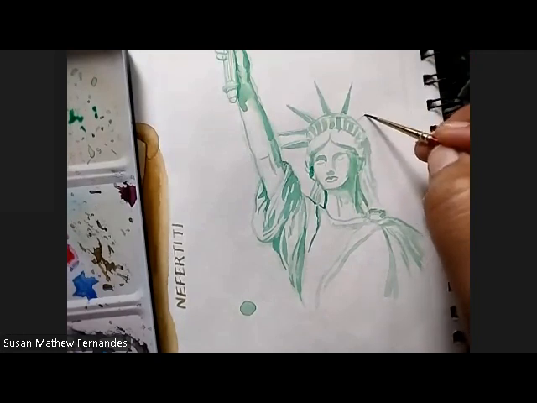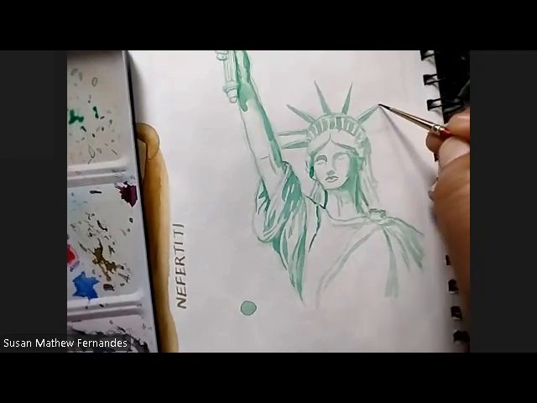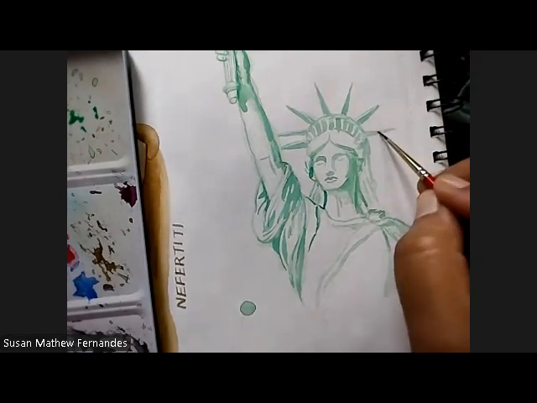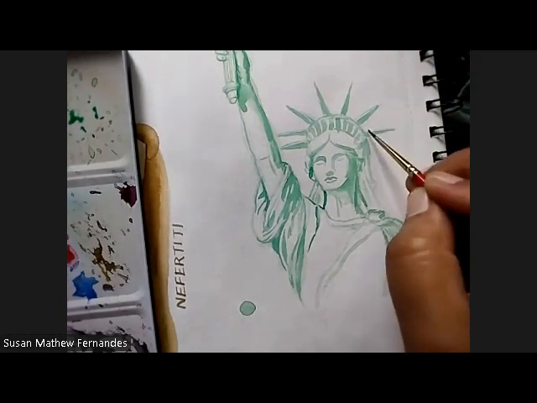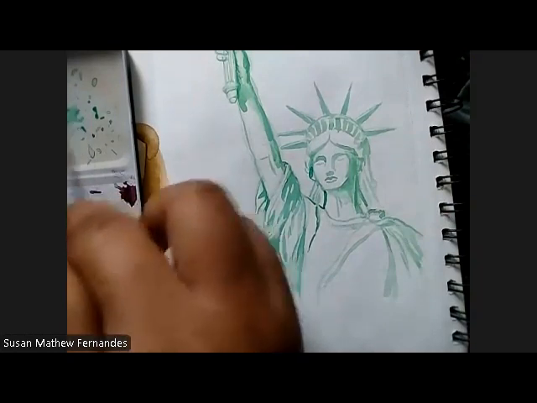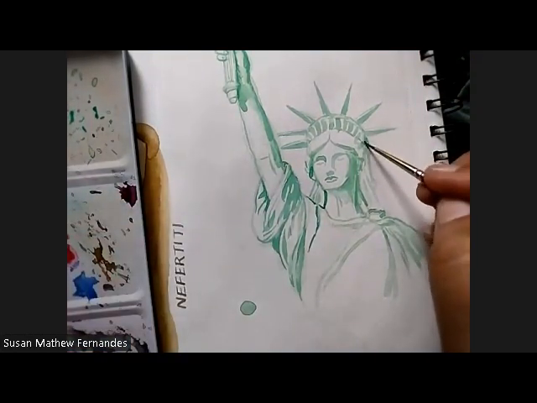Now again, when we go to the side, remember we have to put a slight thickness on one end and this one. Okay, this portion is definitely quite dark.